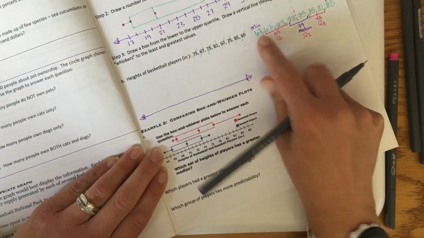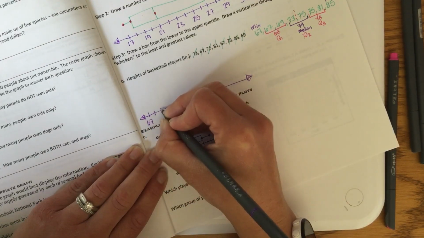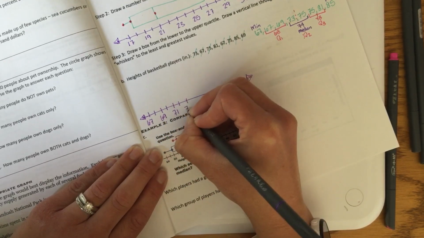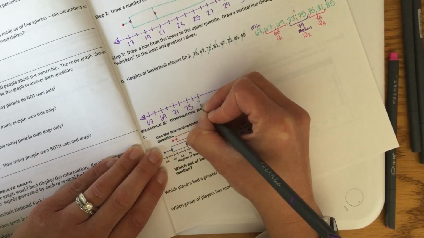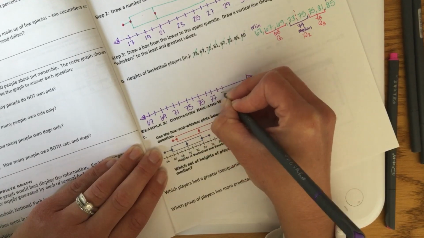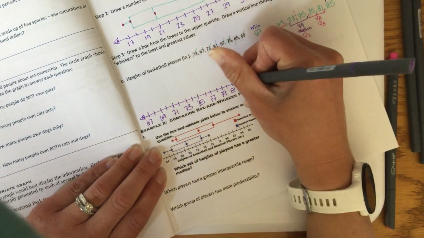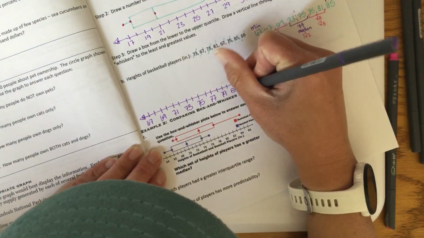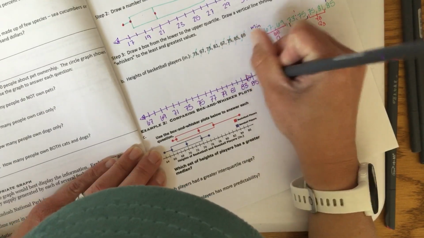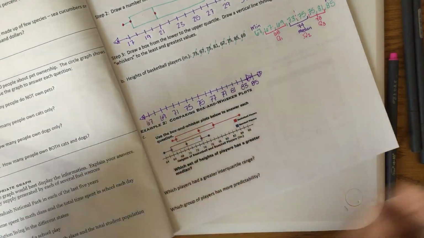Okay, so 67, 68, 69, 70, 71, 73, 74, 75, 77, 79, 81, whoops, getting kind of close here, 83, 85.